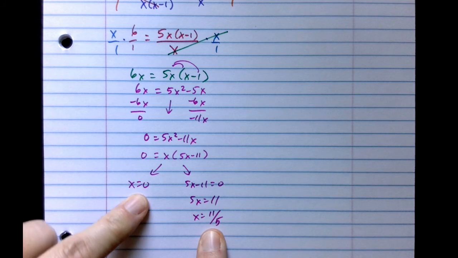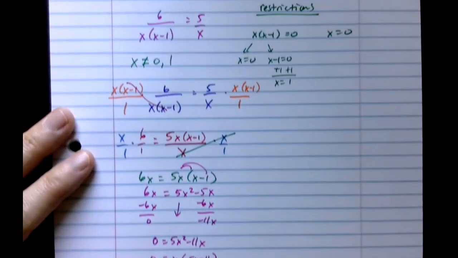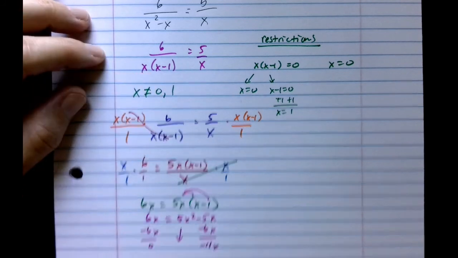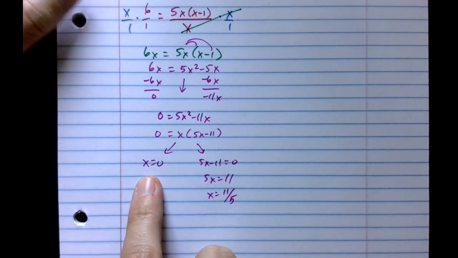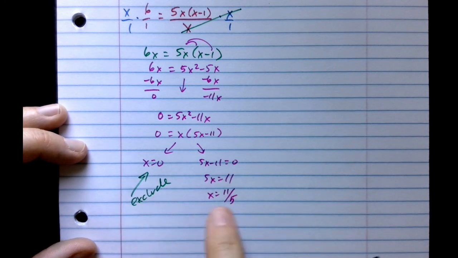So now you can see I have two answers. Now remember, we had restrictions though, right? So let's go back up to the top. X could not be 0 or 1. Well, wait a minute. We got 0 in one of them. That means we have to exclude it. It can't be one of my answers. That means 11 over 5 is my only answer here.